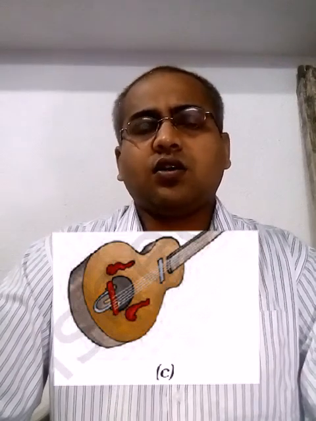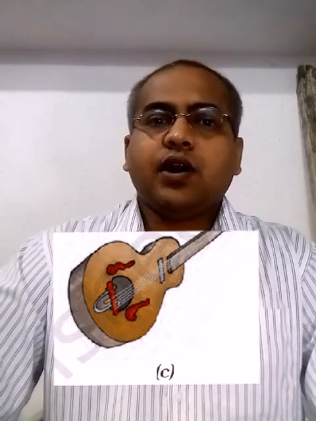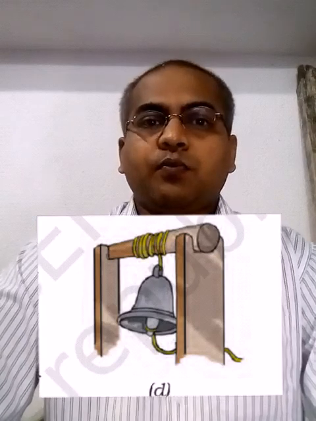This type of motion is called vibratory motion, and it can also come under periodic motion. But remember, periodic motion means when a body moves and repeats its motion with a fixed interval of time. This fixed interval of time should be there.